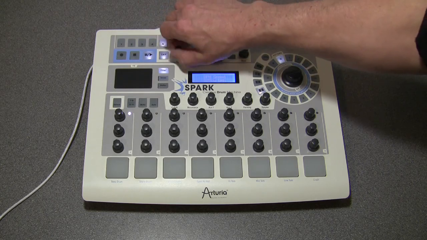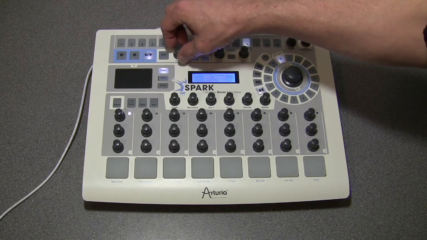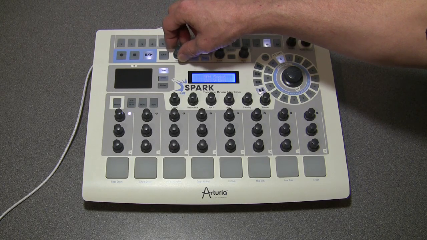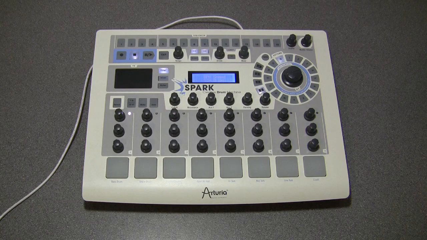Now we can set the tempo, which I can do with the tap tempo button or the tempo knob. So I'll set my tempo to 124 beats. There we are. We've got metronome on and we're ready to record.